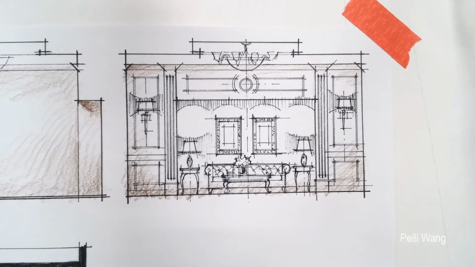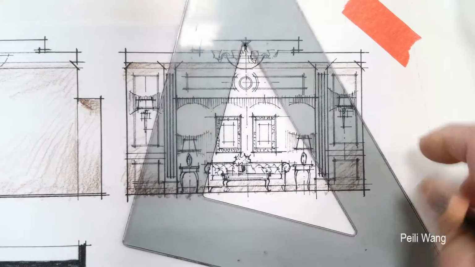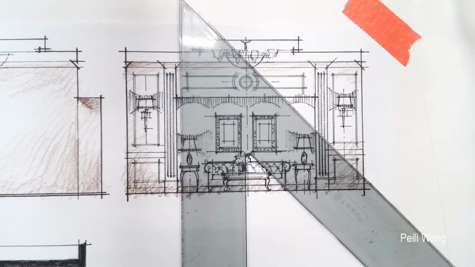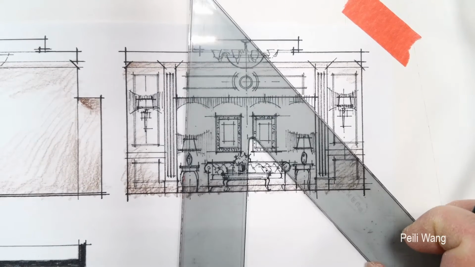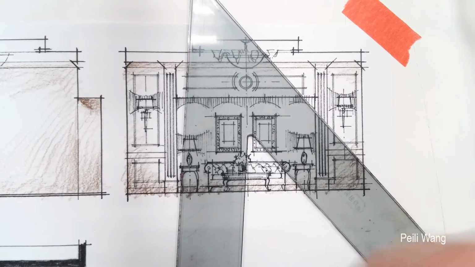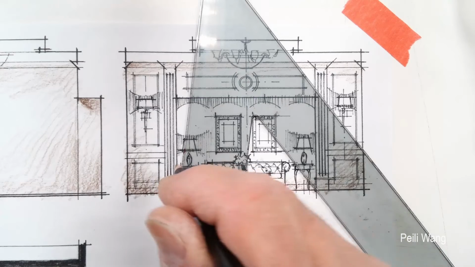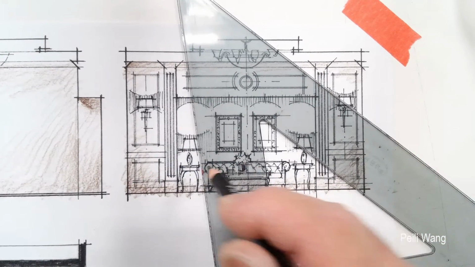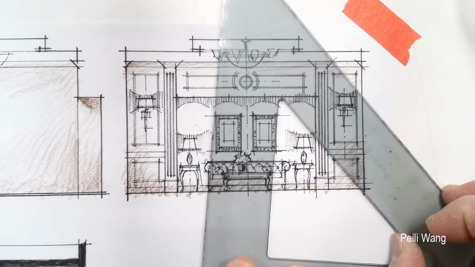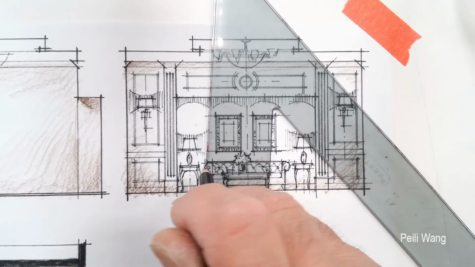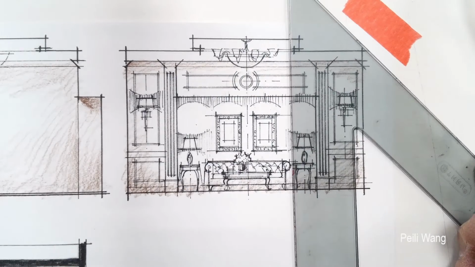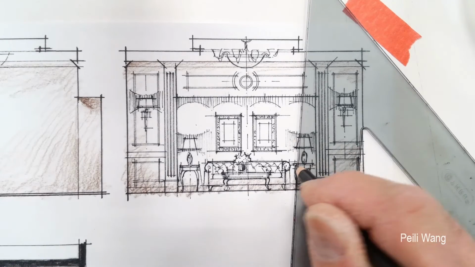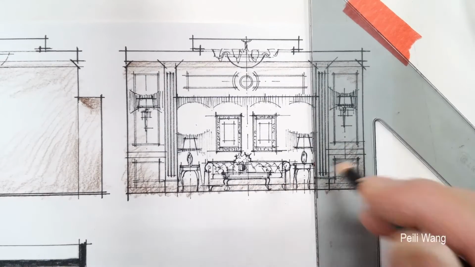Take a look at this time. This part. I can receive the shadow. Okay, so this one, I want to receive the shadow from here. Take a look at. And this part, receive the shadow. And the couch, receive the shadow also. Shadow. And the table, and the table.